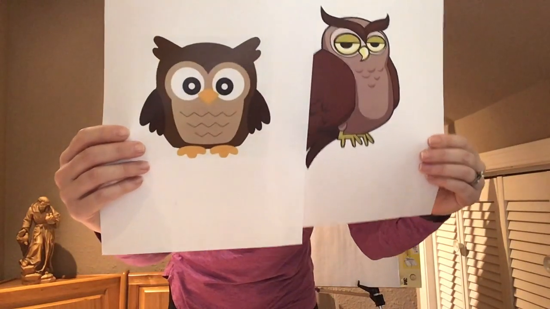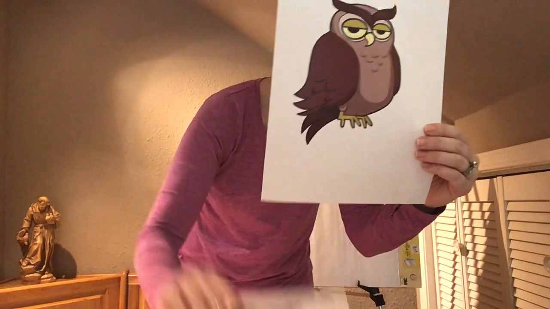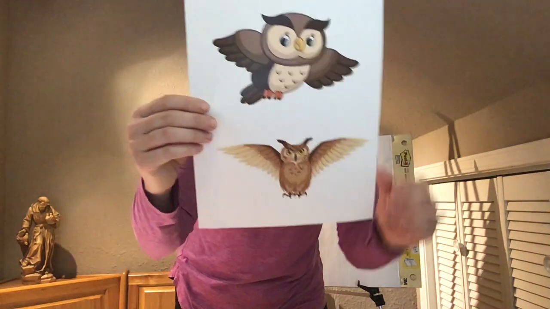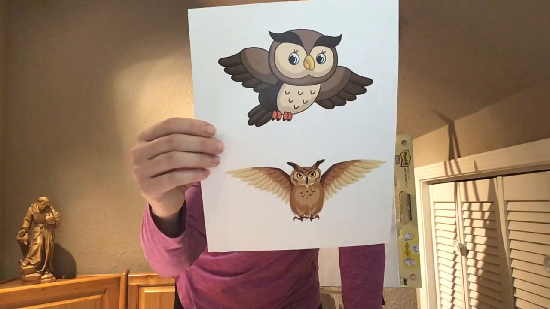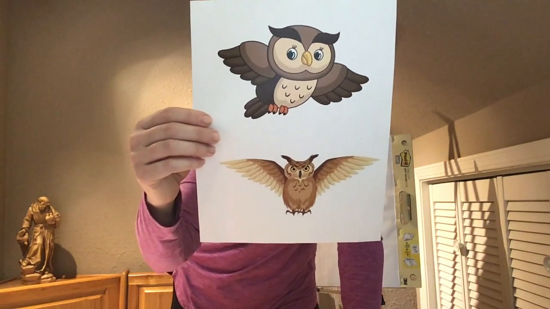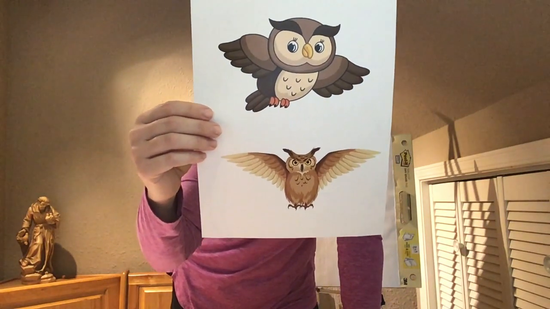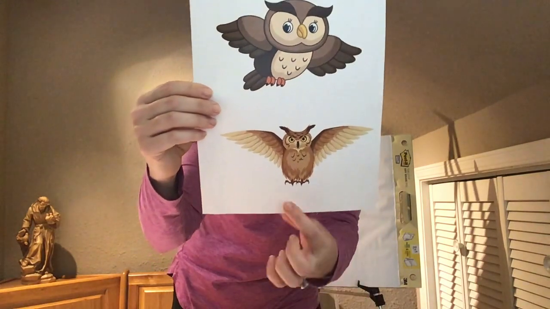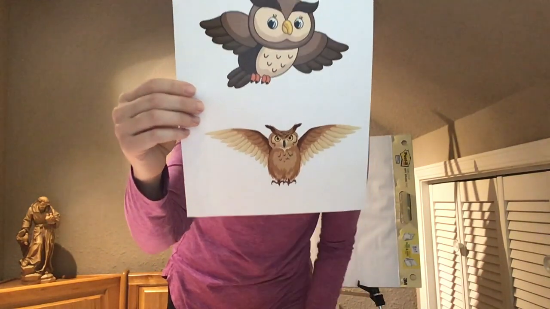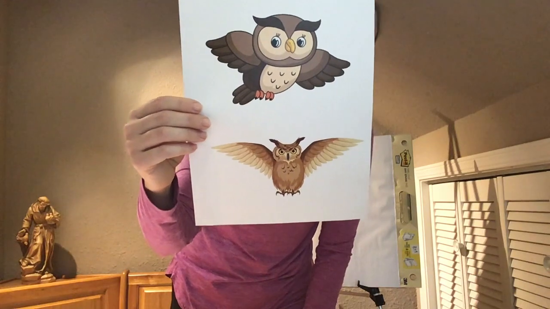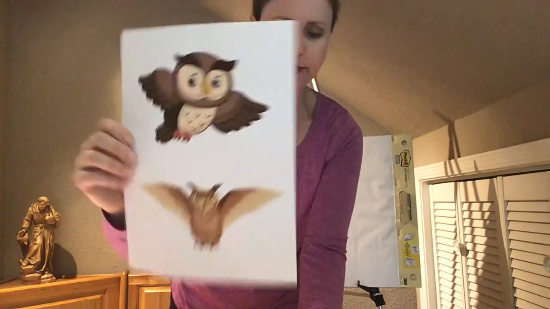This one has wide eyes, this one has sleepy, droopy eyes. And this last one I'm going to show you, this last paper has two owls on it and their wings are outstretched. One looks like it's in flight and one looks like it's perched and ready to take flight. Okay, so those are some different animated looking owls.